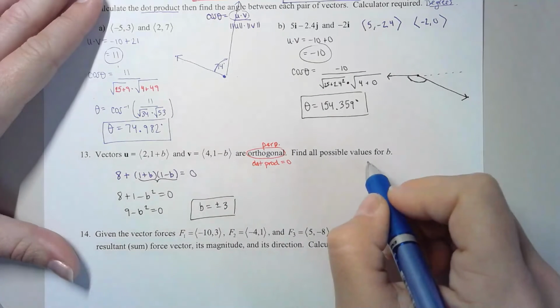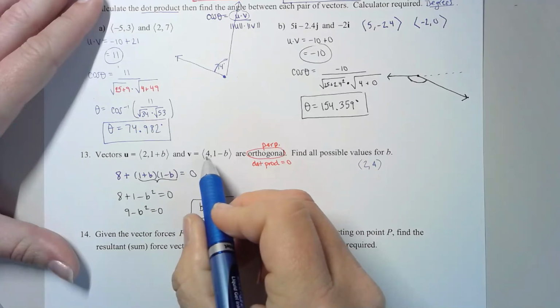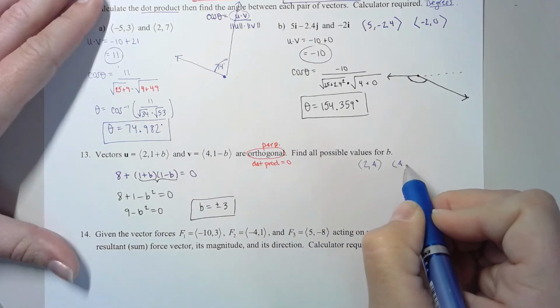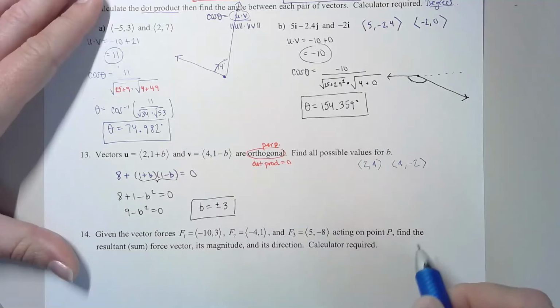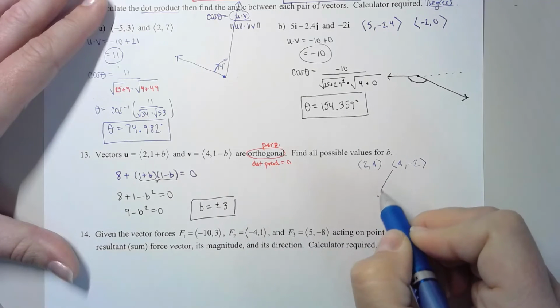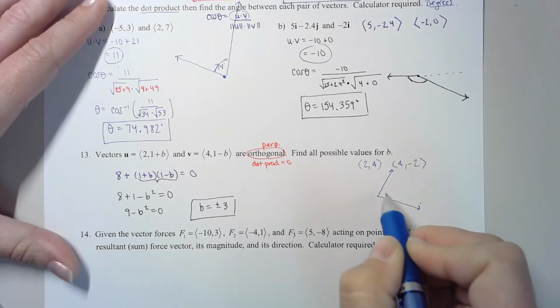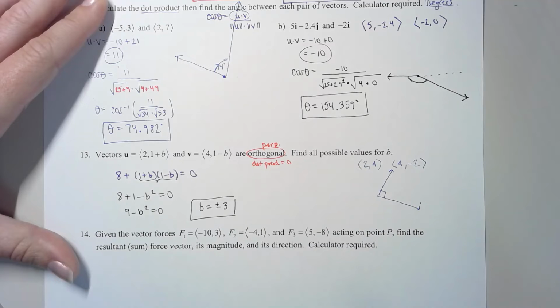If b is 3, I have the vectors 2, 4, and 4, negative 2. We could do a quick little drawing there, going over 2, up 4, or going over 4, down 2. I mean, it's not perfect.